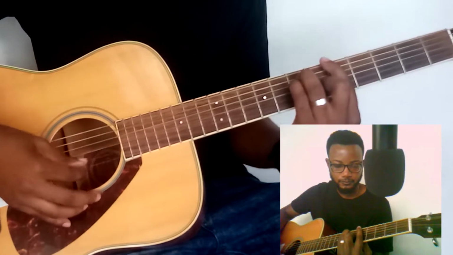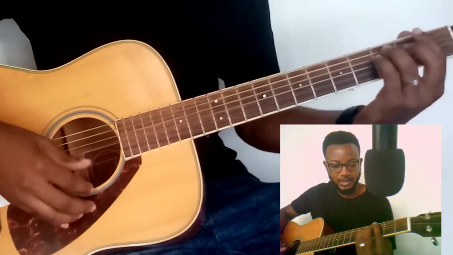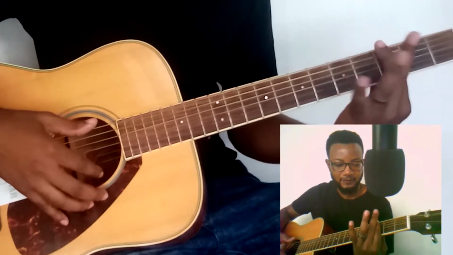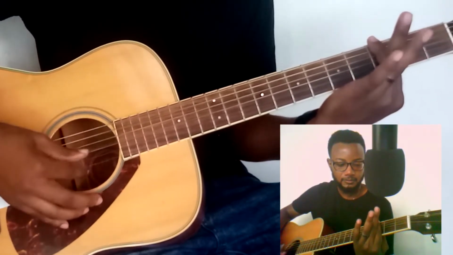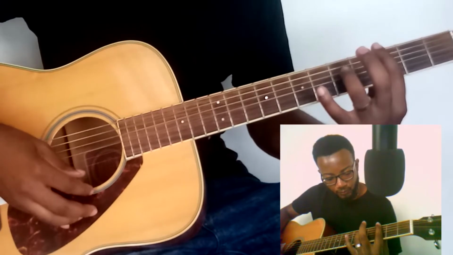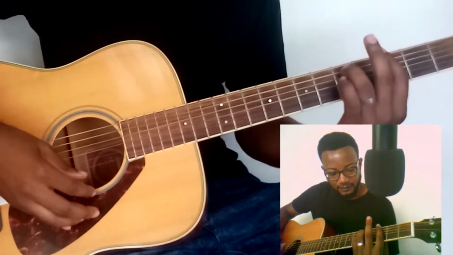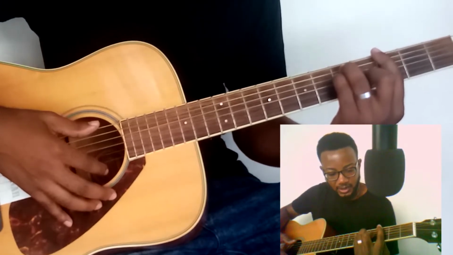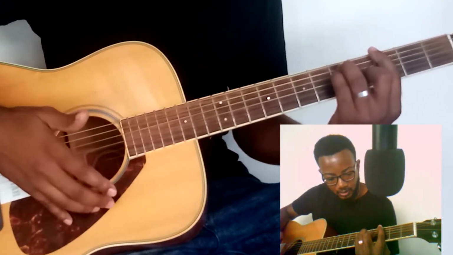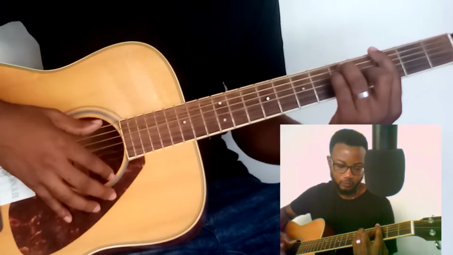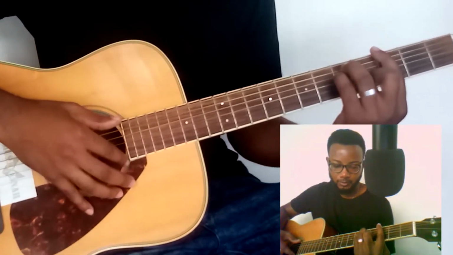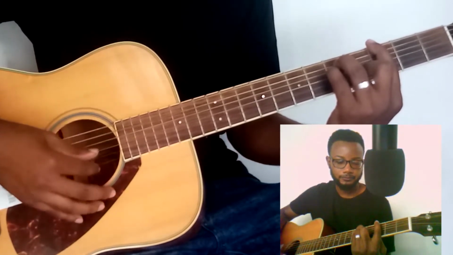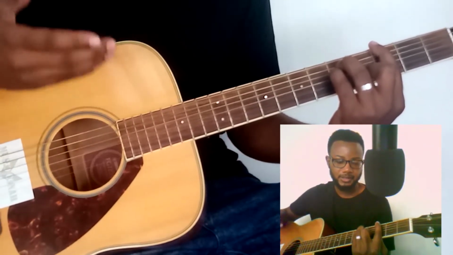This finger covers all the frets, then these two fingers press string number 5 and 4, then this one in the middle presses string number 3 from the bottom, and then you play from the top to the bottom. That's our 6-string bar chord.